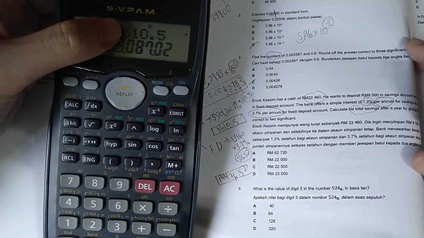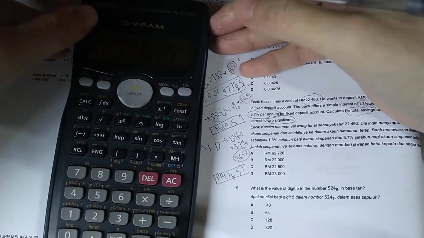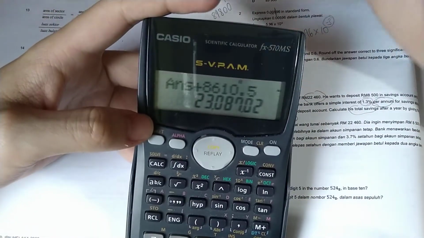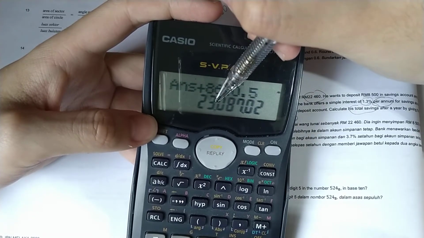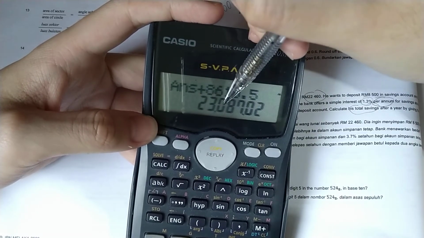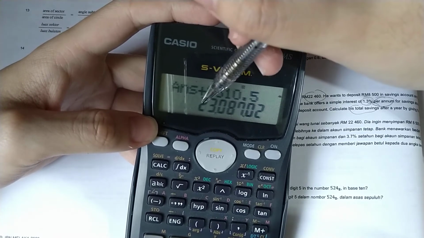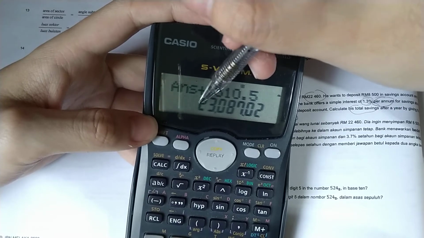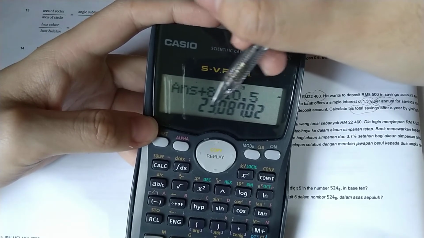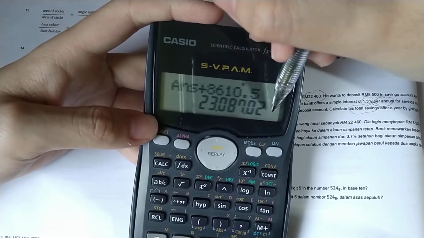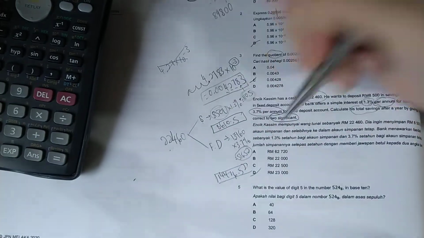But please read the question. Two significant figures. So how do you convert this to two significant figures? 23087.02. So 23. And then look at the next number, it is 0. If 0, I don't have to round off, I don't have to add 1. So it will just be 23. But you don't just tell me it's 23. How can 20,000 after you round off become 23 only? No. The rest you have to replace with 0. So it's 23000. So the answer is D.